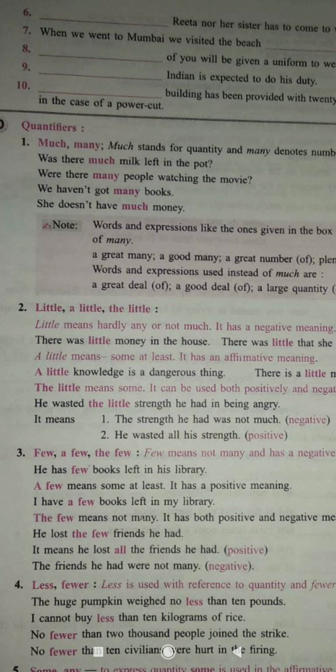Now, less and fewer. Less is used with reference to quantity and fewer with reference to the number. Again, refer to the much and many. In much, we have seen that it refers to the quantity, and many denotes the number. Here, less is used with reference to quantity, and fewer with reference to number. The huge pumpkin weighed no less than 10 pounds.